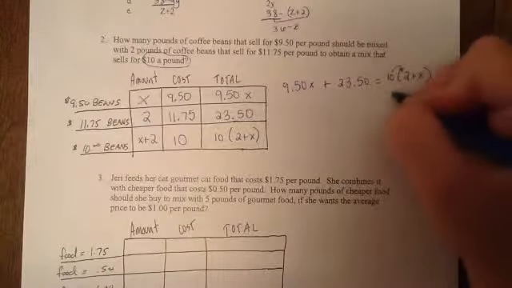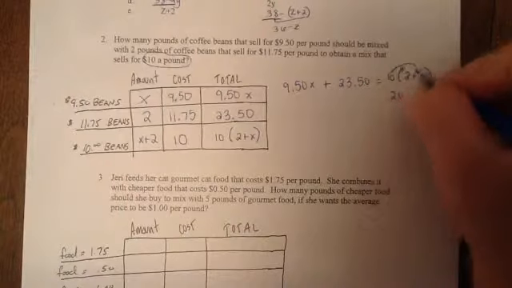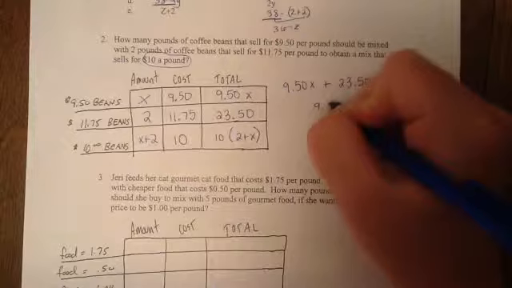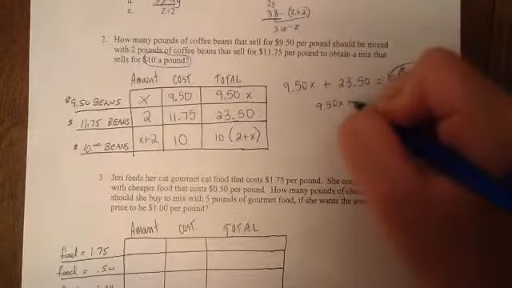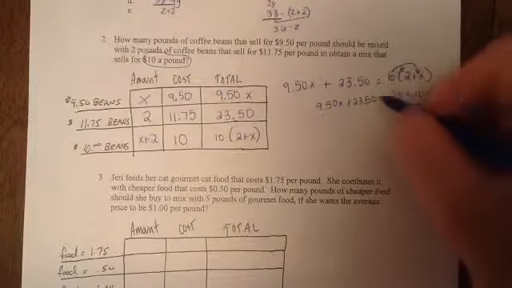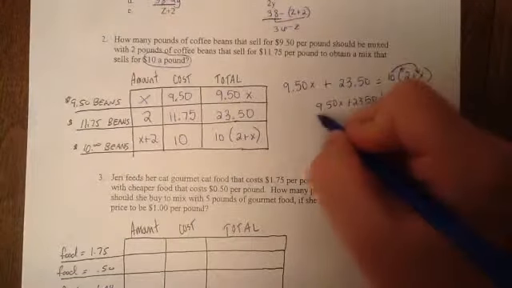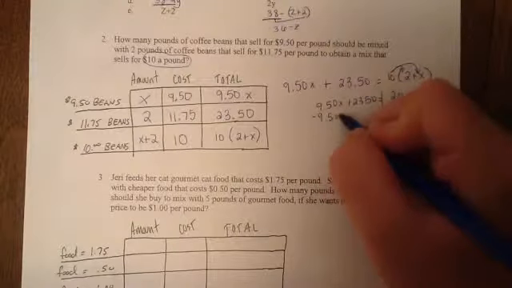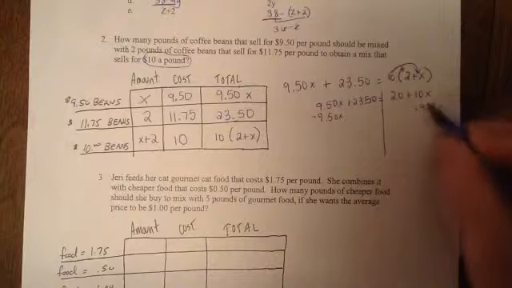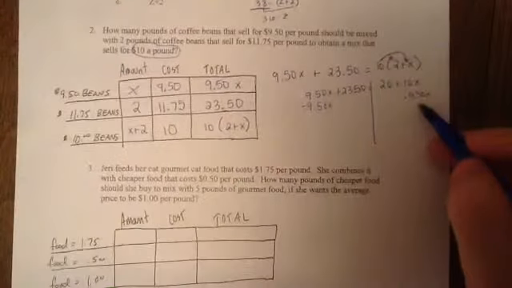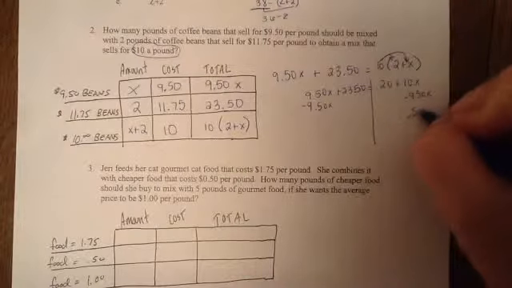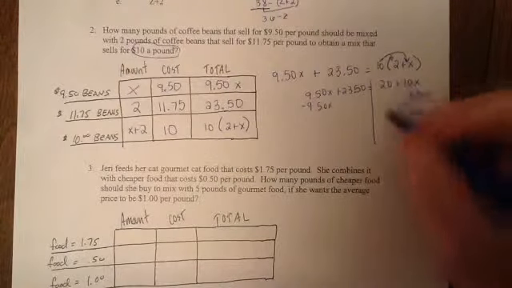10 times 2, 10 times x. We have a two-step equation. All right, I have more x's over here with 10, so I'm going to minus 950. How many x's are we left over? 10 minus 9.5, or 950. 50.5x.